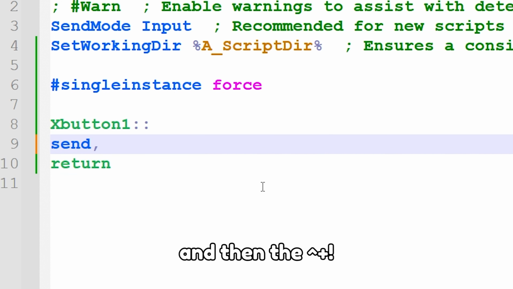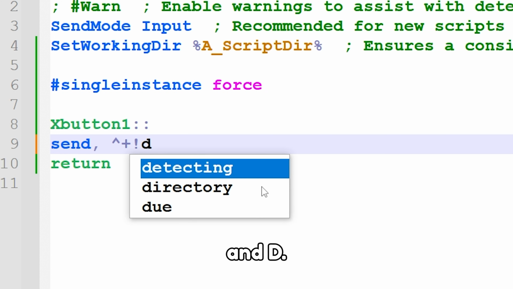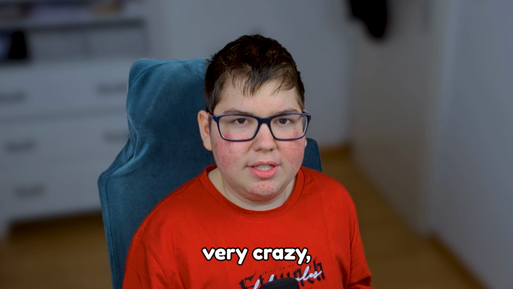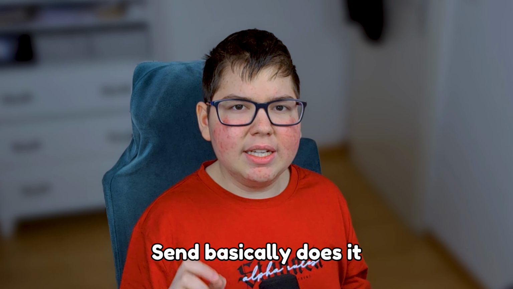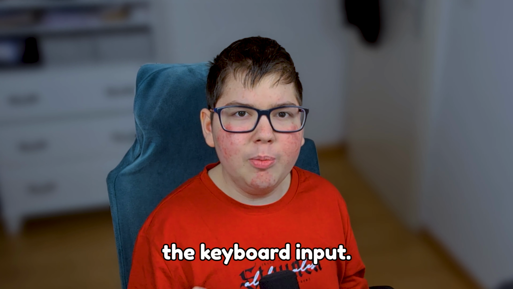and after you assigned it, go back to your code and now remove MsgBox test and write down Send, comma, and then the upper arrow plus exclamation mark and D. This might sound now very crazy, but let me explain it. Send basically does it so it sends the keyboard input.